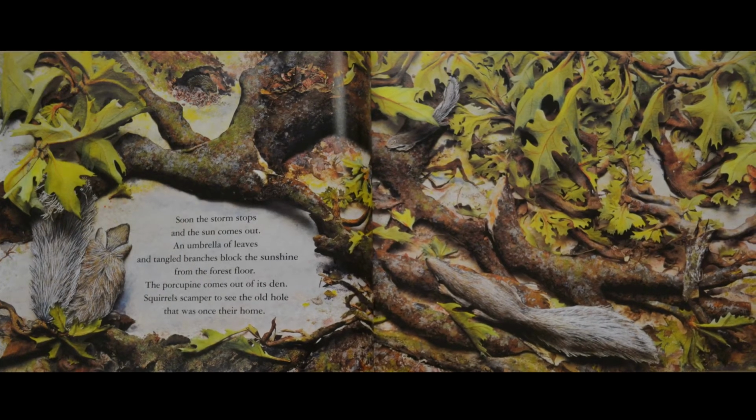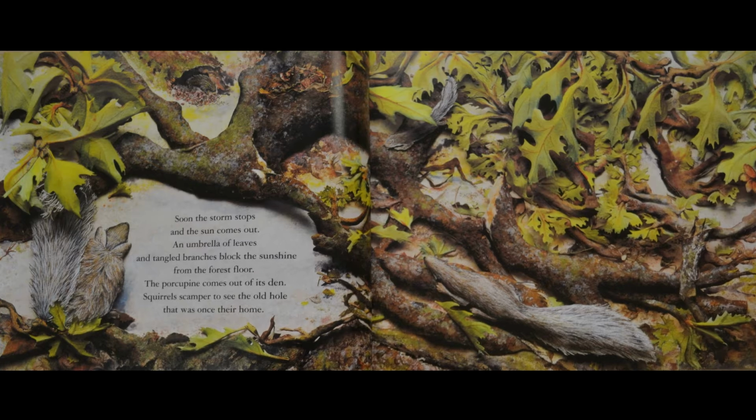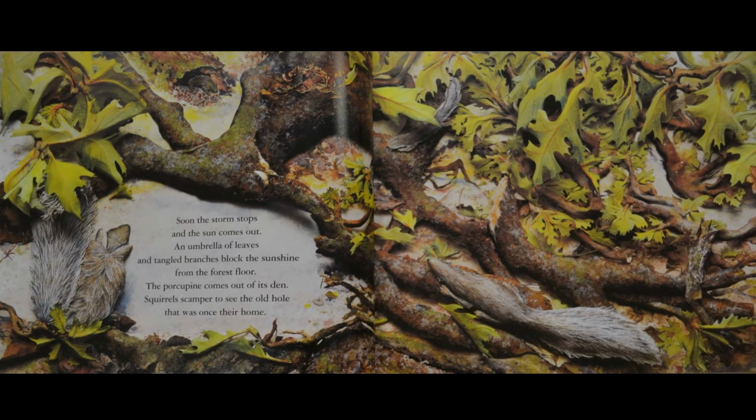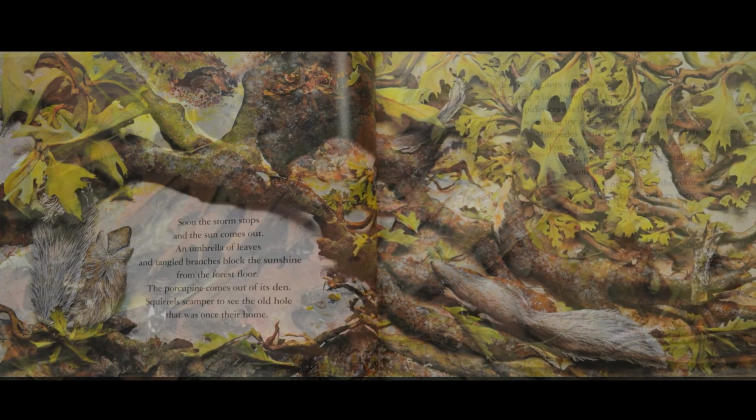Soon the storm stops and the sun comes out. An umbrella of leaves and tangled branches block the sunshine from the forest floor. The porcupine comes out of its den. The squirrels scamper to see the old hole that was once their home.